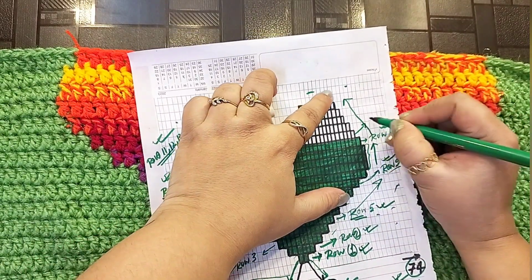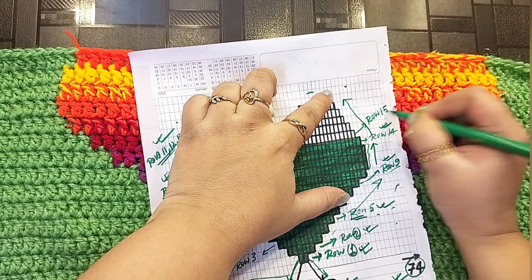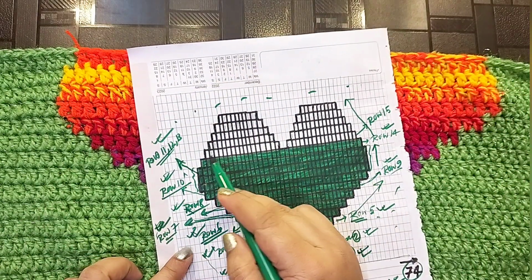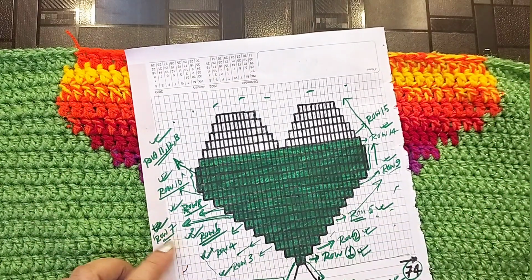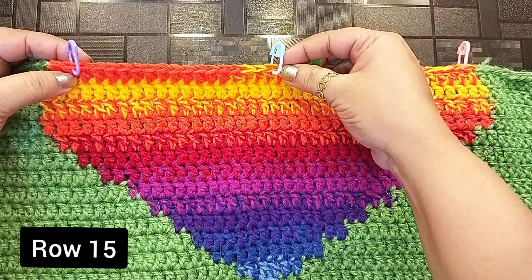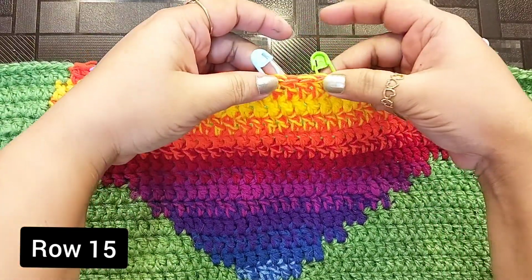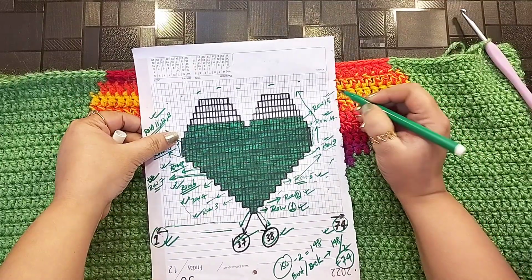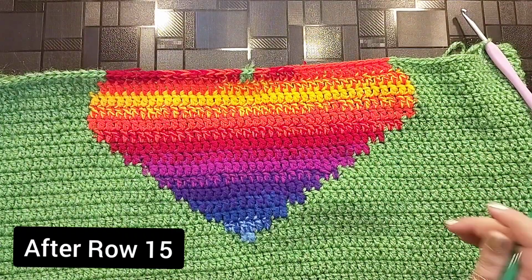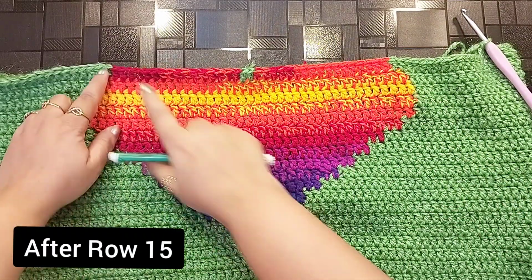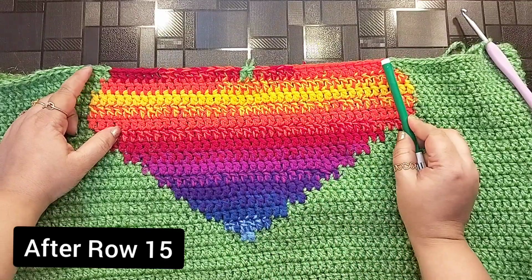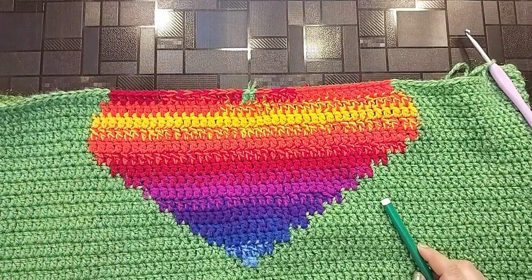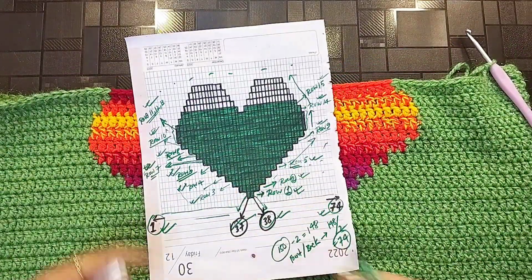Now let's move on to the next row, which is row 15. See the diagram carefully. I will mark the stitches accordingly. So row 15 is also done. This is how it looks after row 15. See, the upper panel of the heart is already taking its shape.